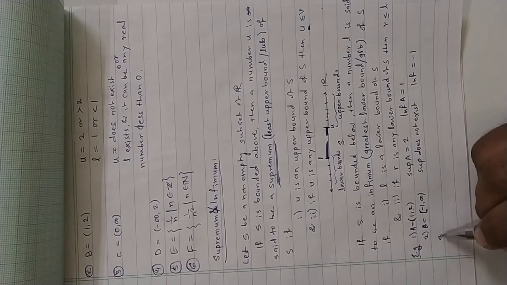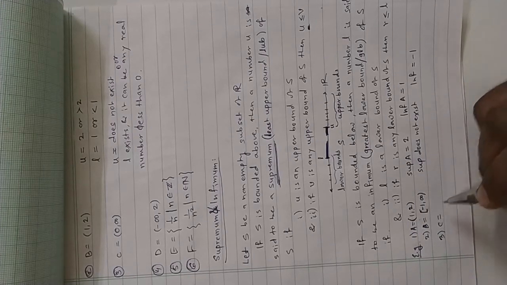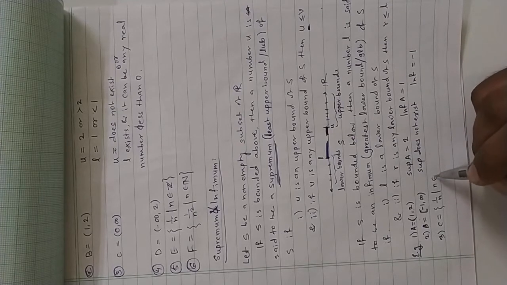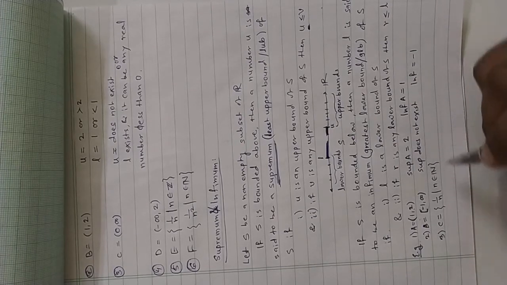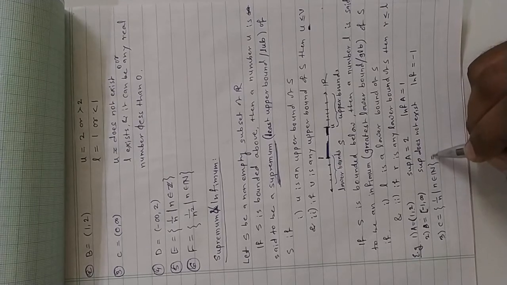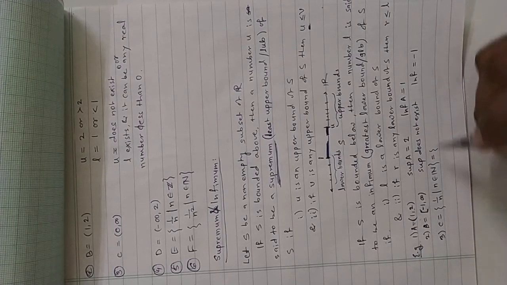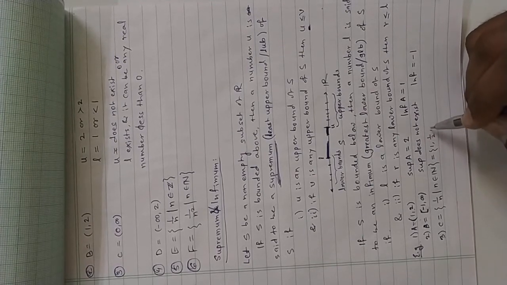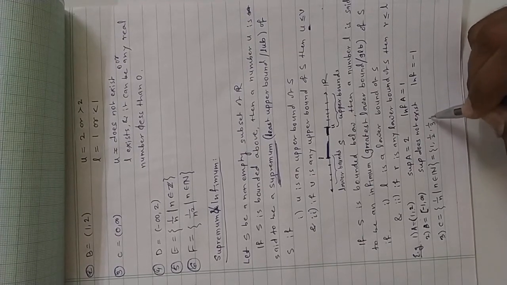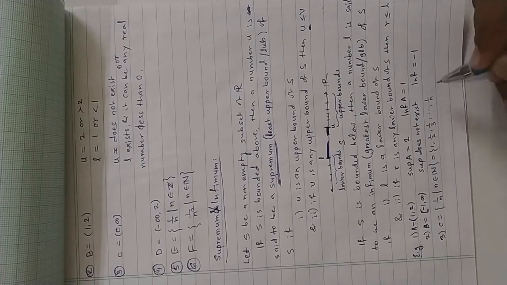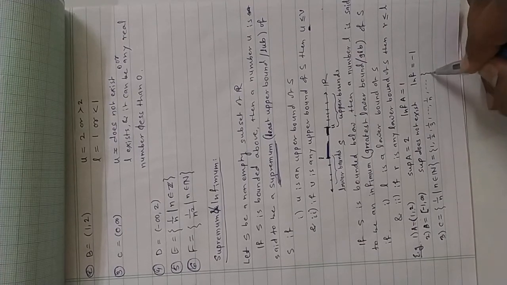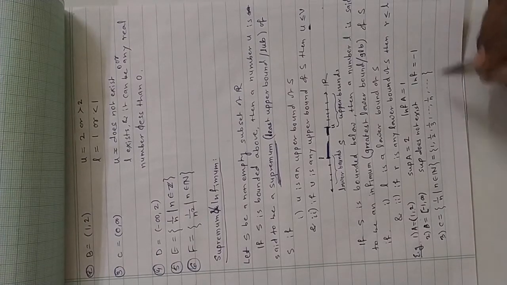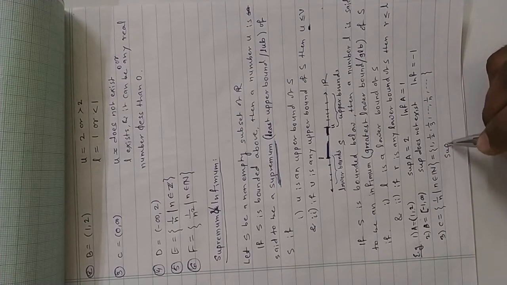Next set, if I choose elements 1 by n such that n is a natural number. So what will the elements of this set be? If I choose n to be 1, it will be 1, for n equal to 2 it is half, for n equal to 3 it is 1 by 3 and so on. Right, so as n increases, the elements decrease. So what can be the supremum and infimum for this case?